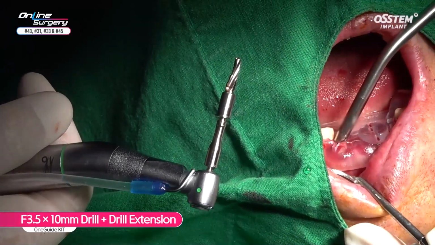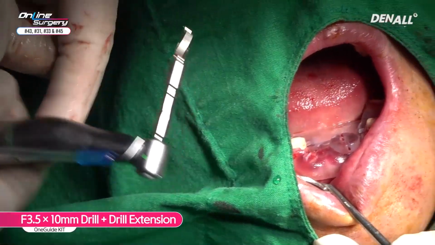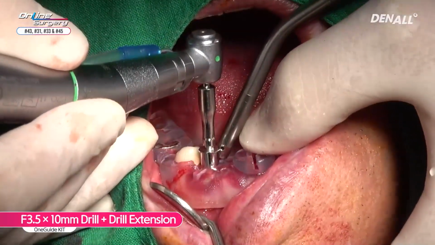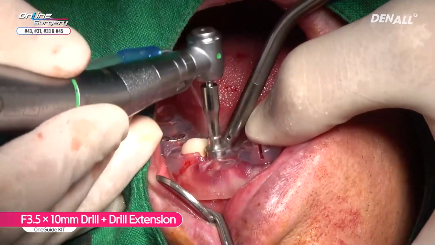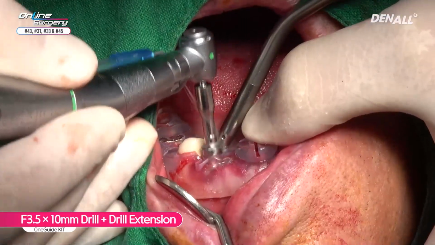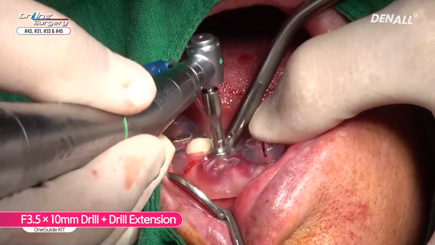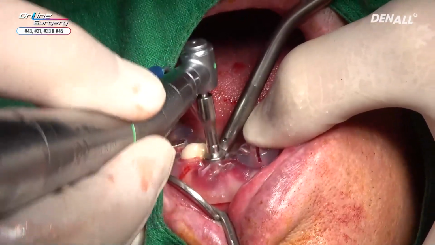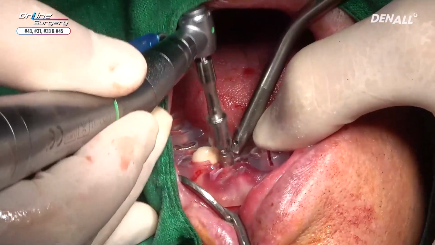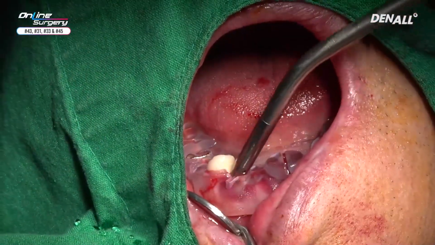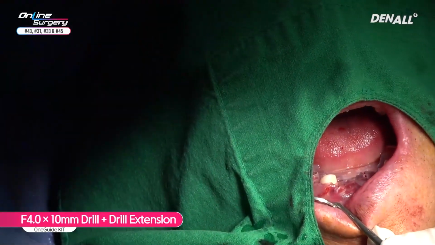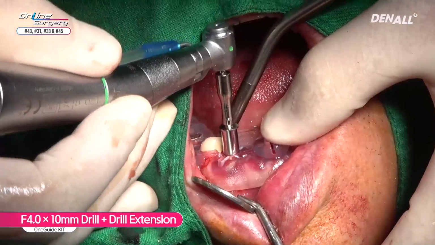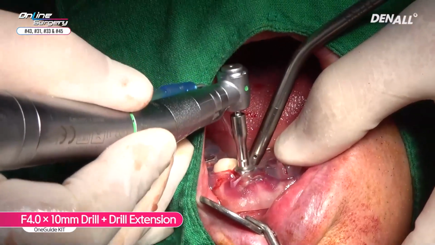3.5 by 7 millimeter was done. Now it's 3.5 by 10 millimeter. 4.0 by 10 millimeters, so this is final drill.